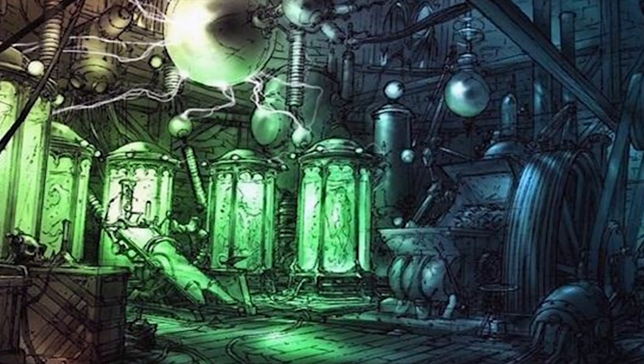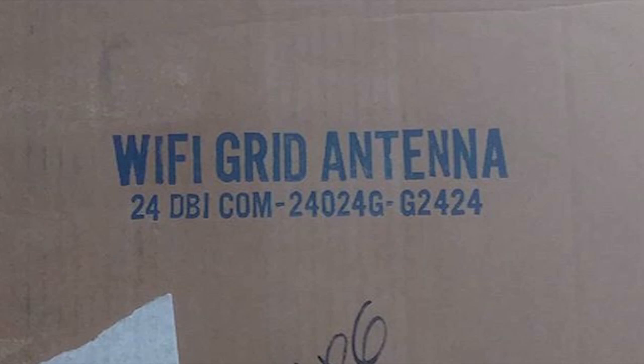Hopefully by the end of next month I'll have my new biolab built, and setting it up will be a video or two, and then we'll start putting it to use, so be sure to keep an eye out for that. And my new antenna arrived, so we'll be playing around with that in the near future as well.